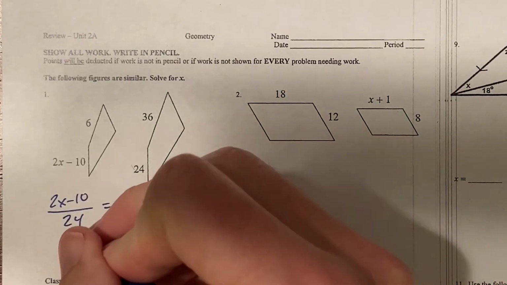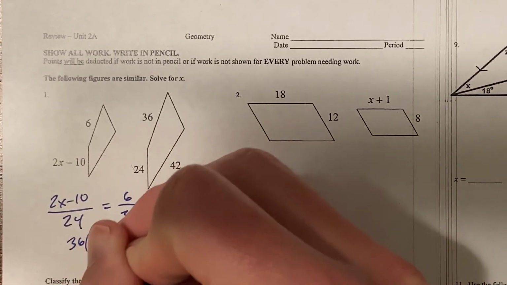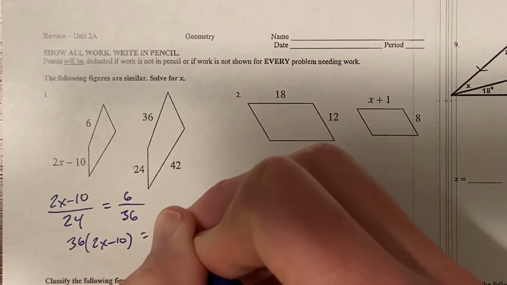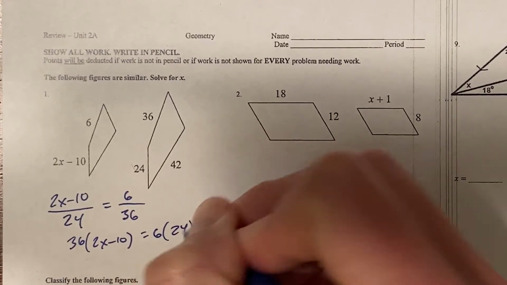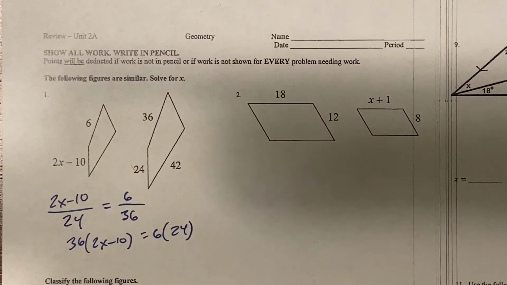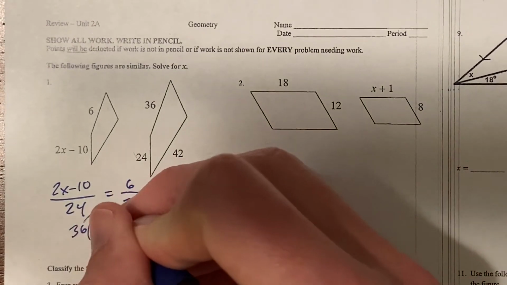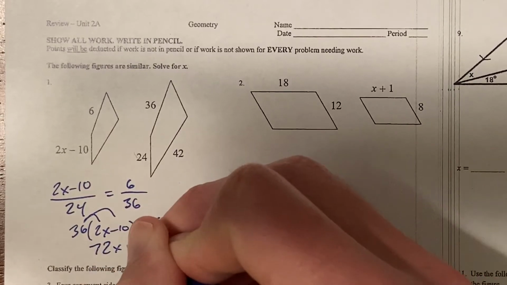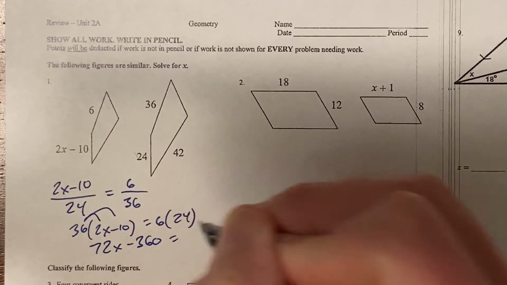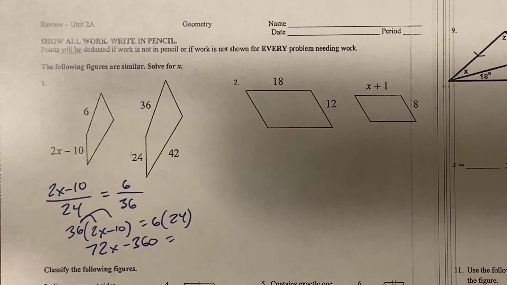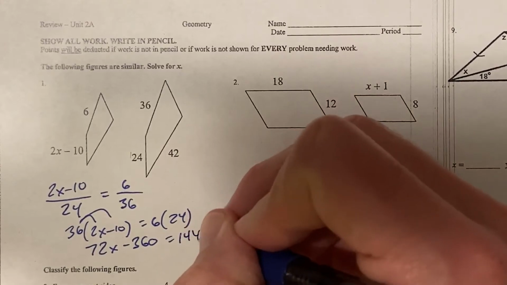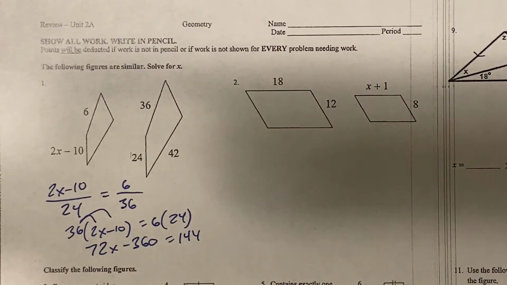So this would be 36 times 2x minus 10 equals 6 times 24. Who designed this with no room to work? Got to distribute over here. That would be 72x minus 360. And 6 times 24 is 144, maybe? Is that right? 144? 6 times 20, 120. I think that's right.